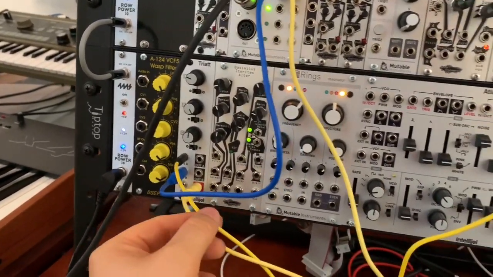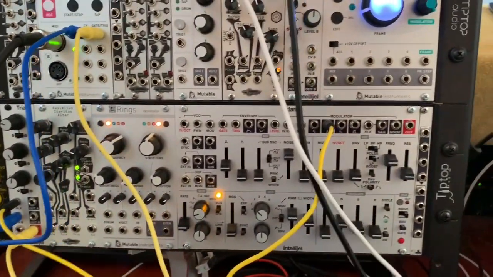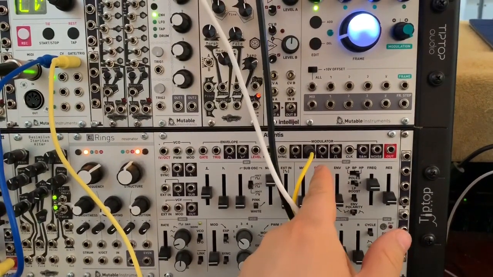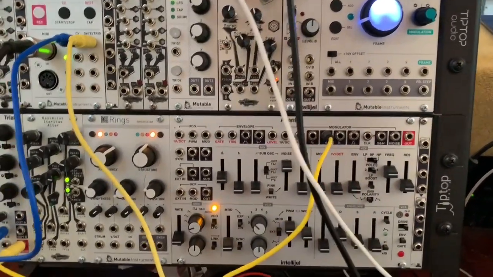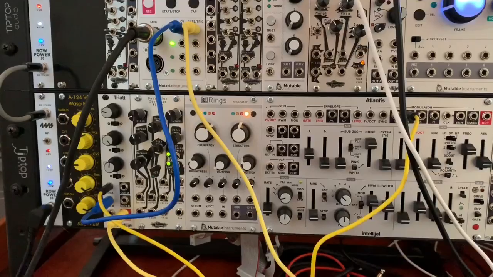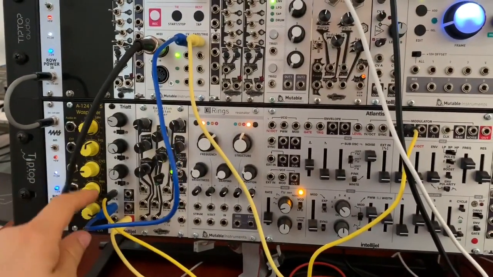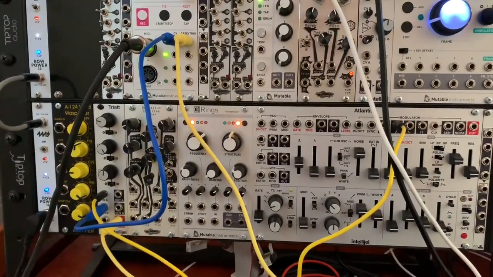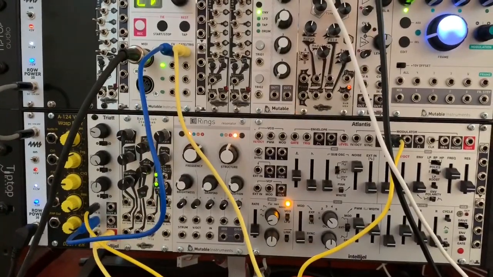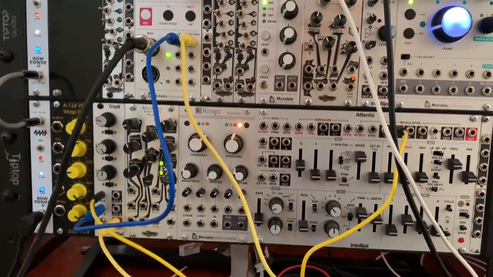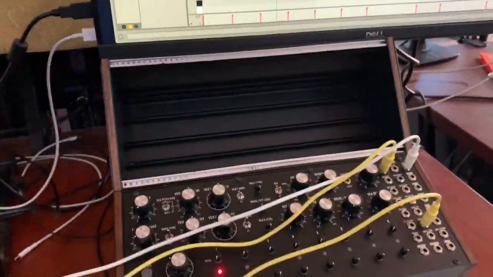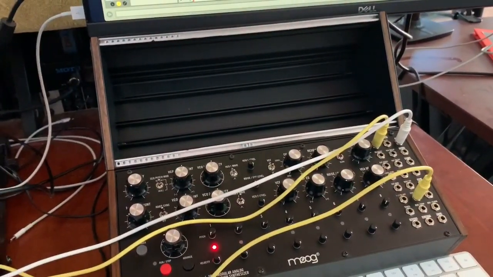That one, also confusingly enough yellow, is coming from one of the LFO outputs on the IntelliGel Atlantis. So in other words, there's an LFO being summed to modulate the frequency so that it's not just the frequency from the MIDI clip. And that's what gives it the movement, right?